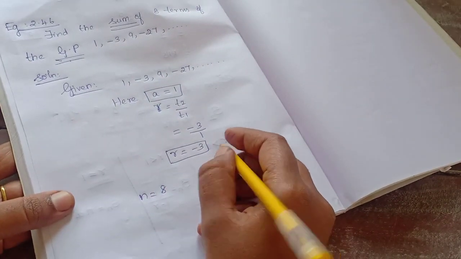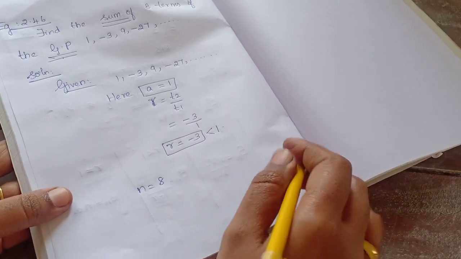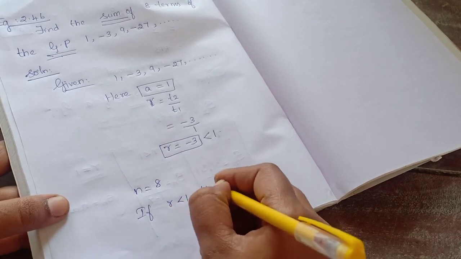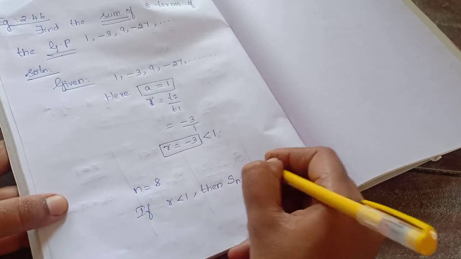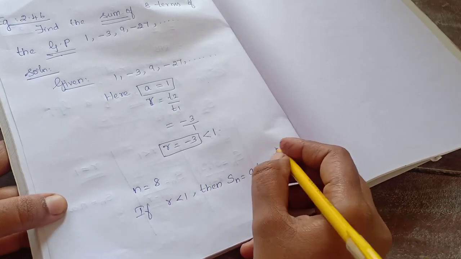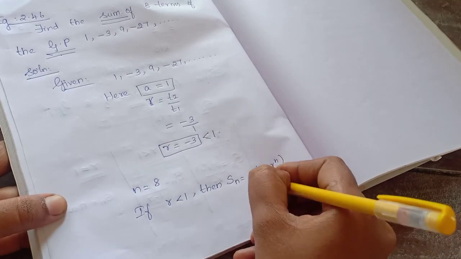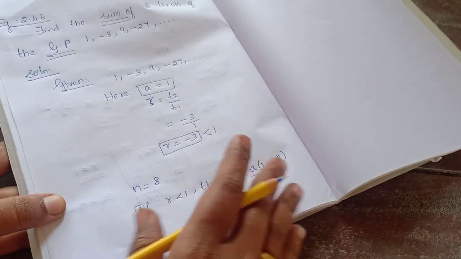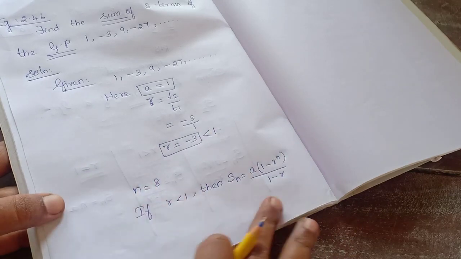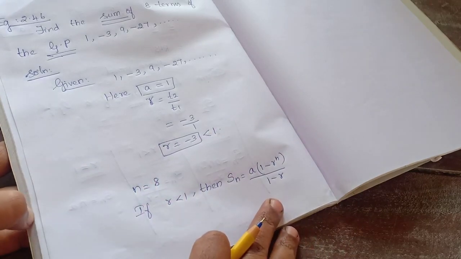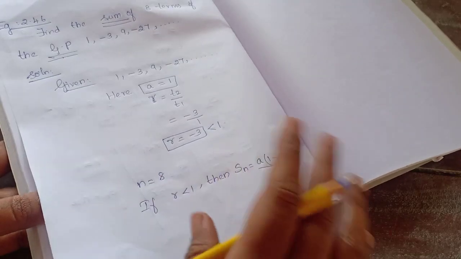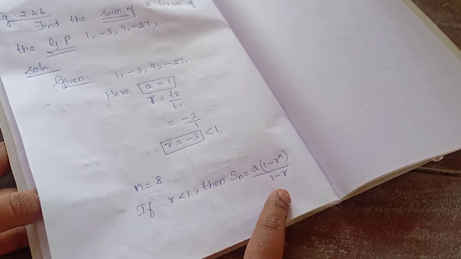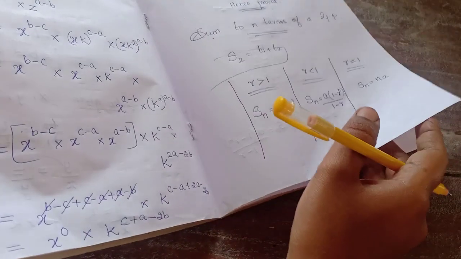Here R is less than 1 or greater than 1? R is less than 1. So you can prefer the second formula. If R is less than 1, then Sn is equal to A into 1 minus R power N by 1 minus R. In the textbook they used the previous formula already. They didn't separate, but you can better use this formula, then the calculations will get easy. The textbook simply gave R not equal to 1, only one formula. But if you separate like this, you will do the calculations easily. That is the way I separated. This is also correct.